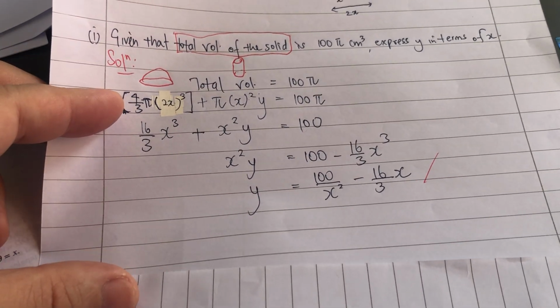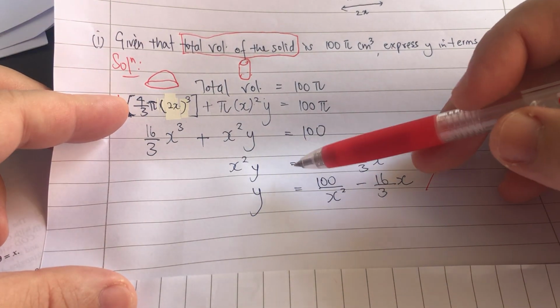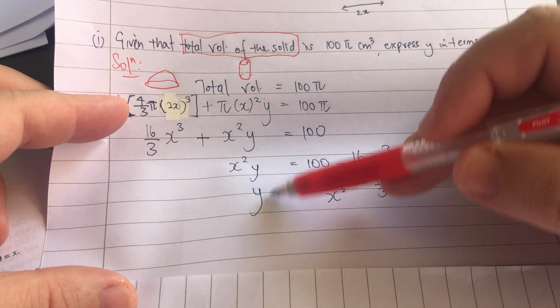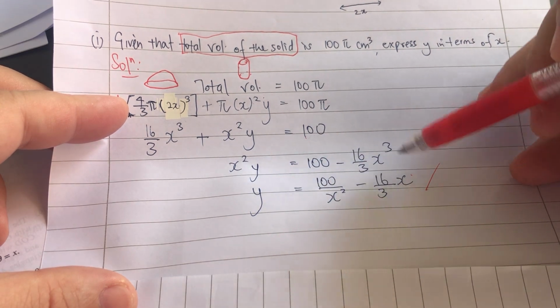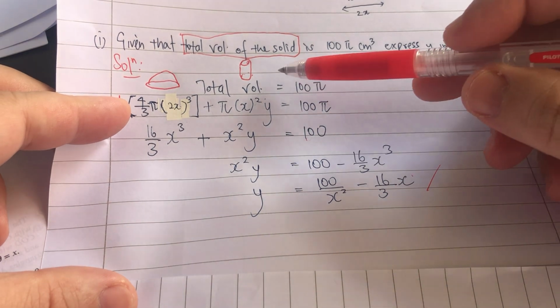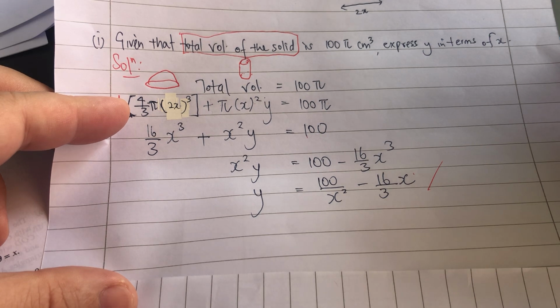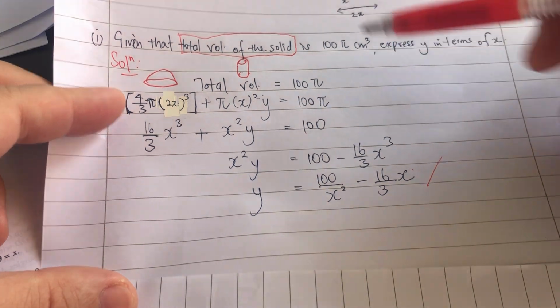Okay, let's say this part is wrong, or you don't know how to find this part. Can you anyhow write some y equals to whatever, so that you can work on the subsequent parts? Because in your prelim, some of you cannot do the first part, then all your part 2, part 3, you left blank. What a waste, you see. There are method marks to be earned. Alright, so don't lose your marks like that.